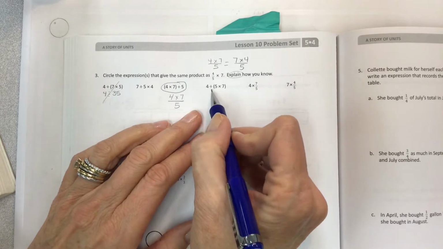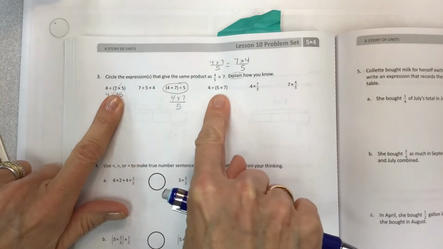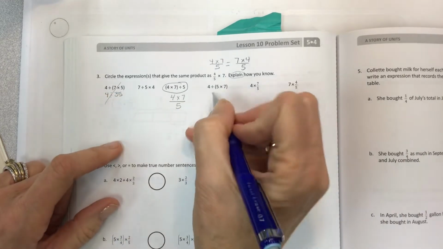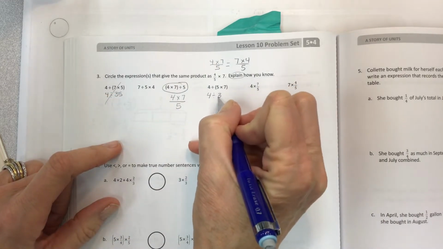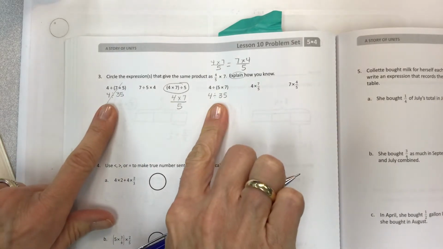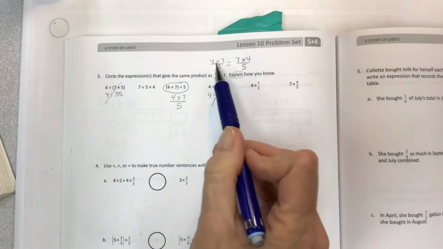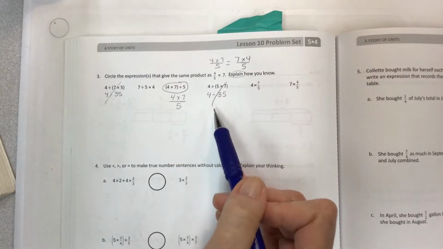Okay, now how about this one? I have 4 divided by, it's almost the same as the previous one. It's 5 times 7 instead of 7 times 5. It's still going to give us 35. And that is the same problem that I have in the first one. So I know that that is not going to be the same as this expression.